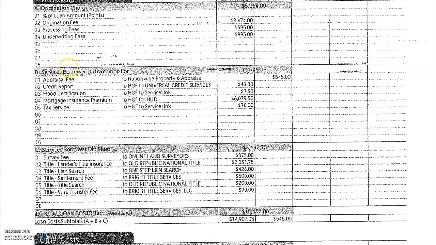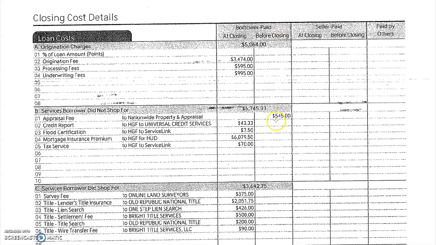Section B is services the borrower did not shop for. Appraisal fee, which was paid when? Before the closing. An appraisal is always done before the closing. The lender gives you a loan based on needing to know the appraised value, so it is done before the closing. They don't have to come with that money again at closing.